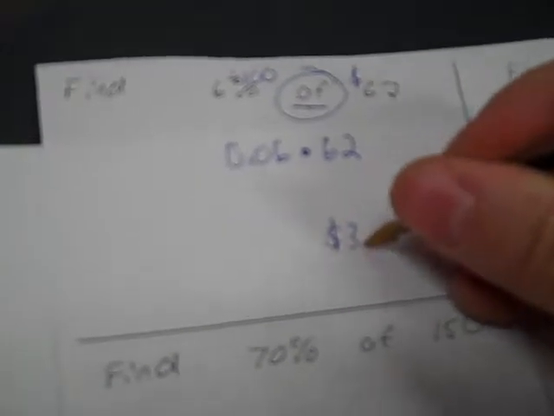So you need to take that 6 divided by 100. 0.06. And then of means I'm going to multiply by 62. I get 3.72, so $3.72.